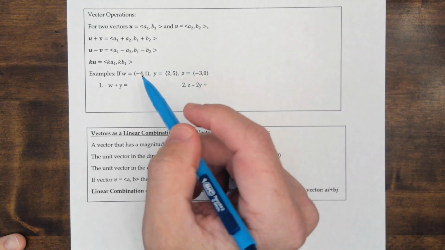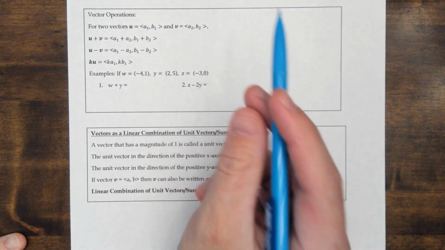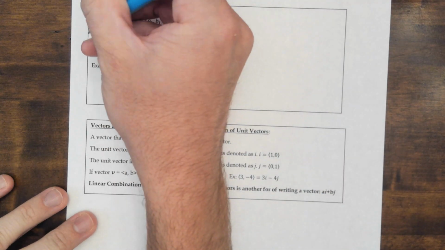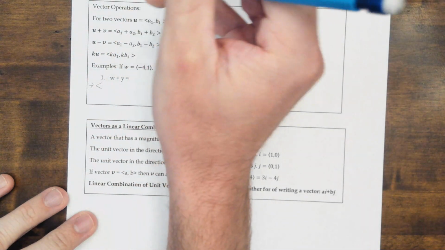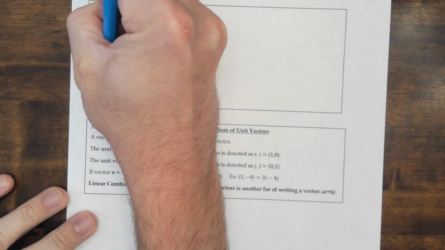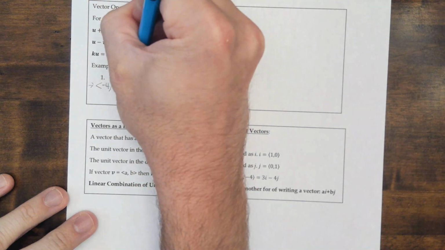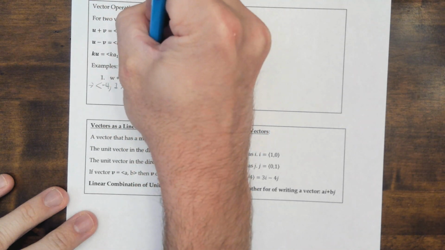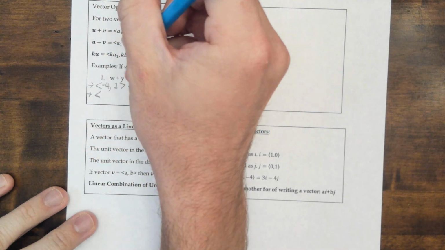Okay? So let's go ahead here. We've been given a couple of vectors. We've been given W, Y, and Z, their components. Let's add W plus Y together. So it's going to look like this. W is -4, 1, plus Y, which is 2, 5. And so then I'm just going to take their same components down here.